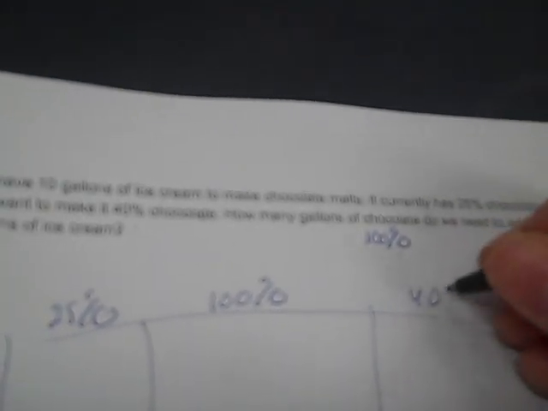Now, there's a percent in this problem that you don't see. What you're going to add to your ice cream is just chocolate syrup, okay? That's 100% chocolate, so you want to put 100% there. So again, with this mixture of percents, you're going to set up your table. The smallest percent is 25%. That's the current. Highest is 100%. That's what we're going to add. Then in the middle is 40%.